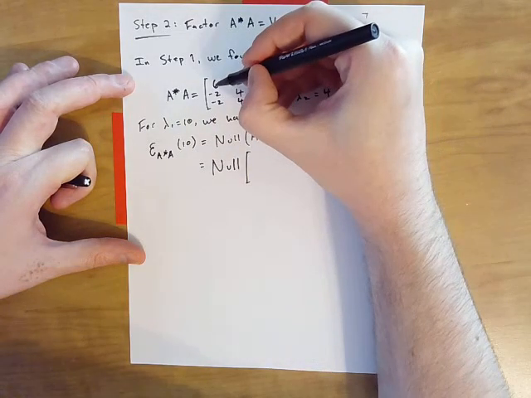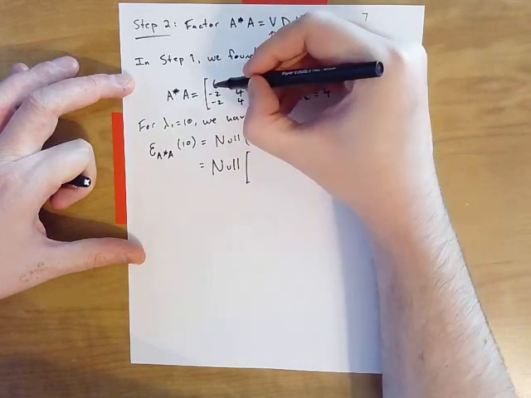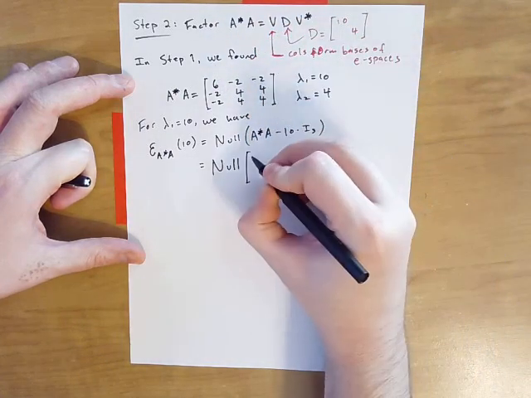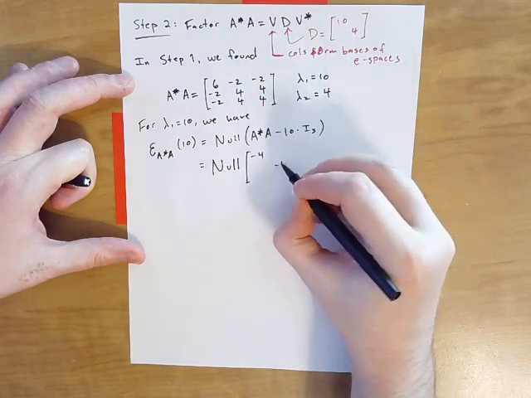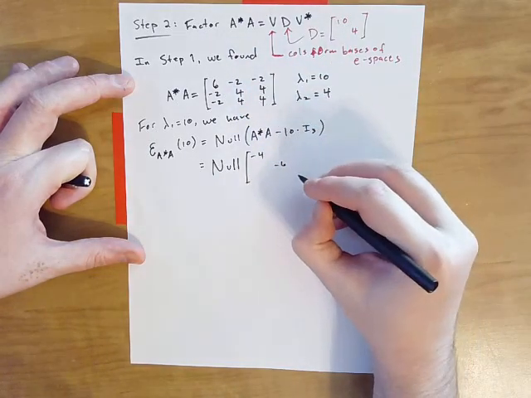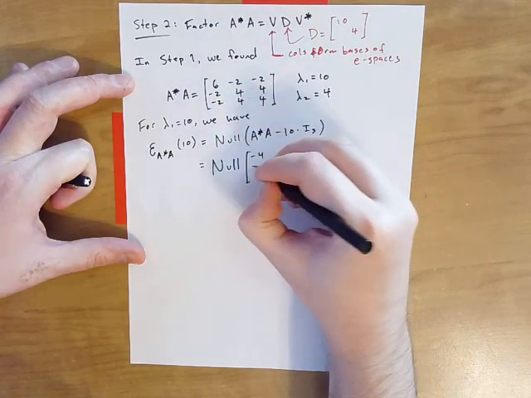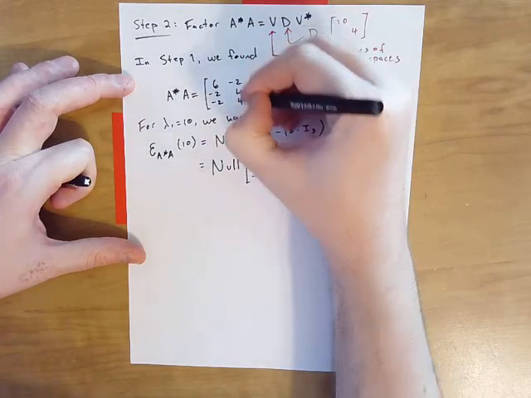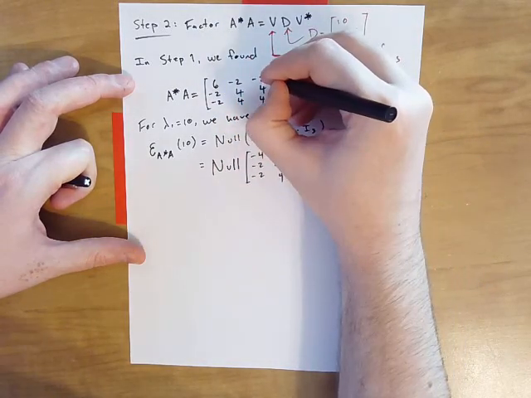So the original diagonal here is 6, 4, 4. So the new diagonal will be 6 minus 10, which is negative 4, 4 minus 10, which is negative 6, and then 4 minus 10, which is negative 6. And then all of the other entries are the same. Negative 2, negative 2, negative 2, 4, and then negative 2, 4.